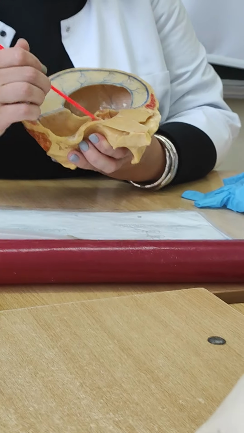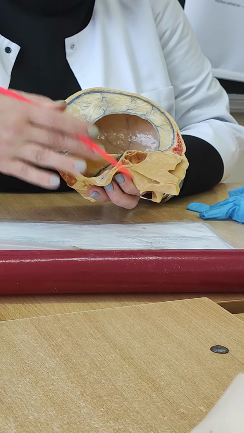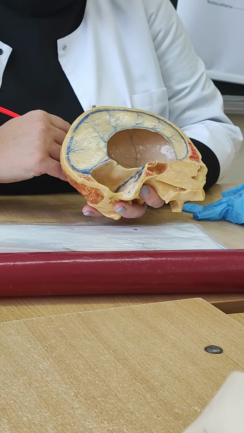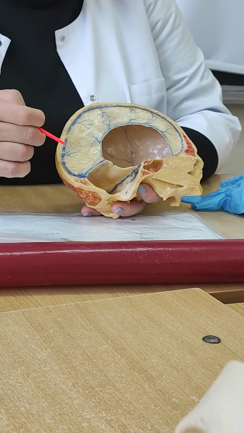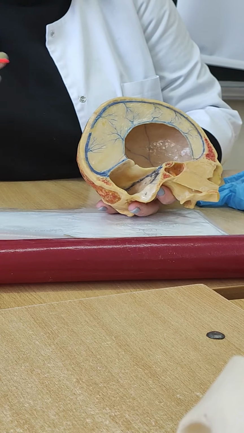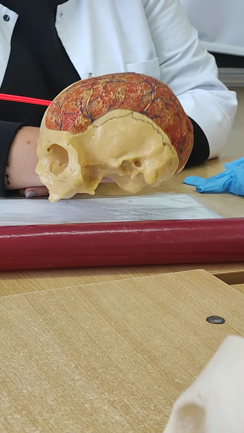It exits to the jugular vein. All sinuses go to the jugular vein. Also, we have emissary veins. They transmit blood from the sinuses to the outer layer, to the subcutaneous veins. And also, we have diploic veins.